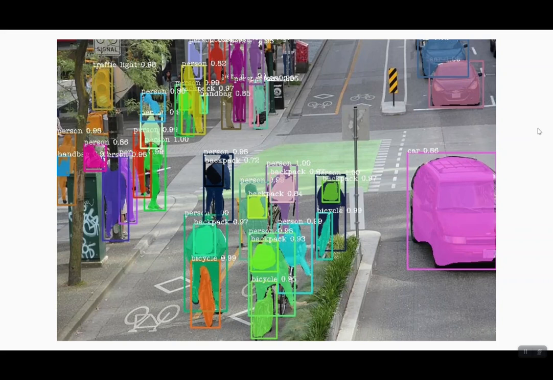Another example, so this is a street with a lot of people, cars, bicycles, and as you can see here, with the techniques employed by image and video processing, every object is properly classified. So this is a car, this is a person, this is a backpack, this is a bicycle, backpack, a person, this is a traffic light.